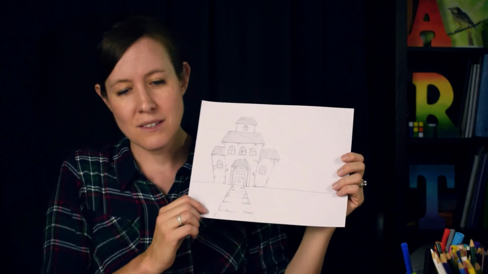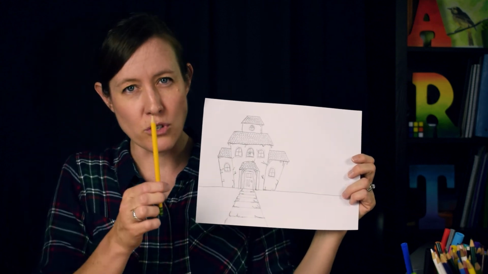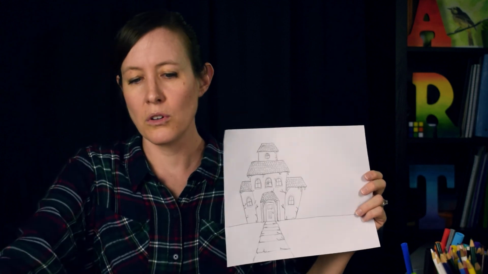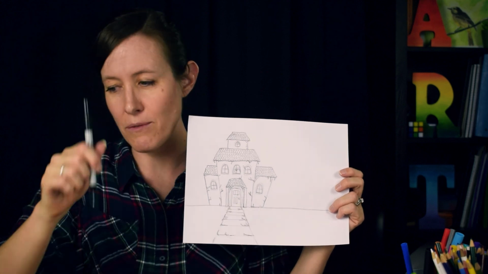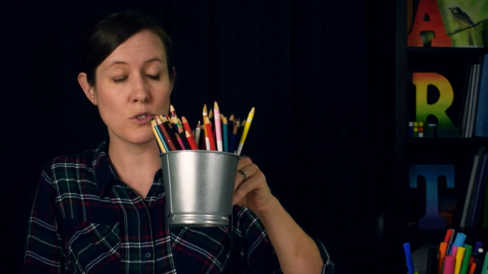So for today, you'll need that pencil if you're still drawing. If you have a Sharpie to trace with, it makes it look really crisp and nice. If you don't, that's fine, you can skip that step. But I use colored pencils to color with mine. So you can use colored pencils, markers, or crayons. Go ahead and get your materials out and we'll get going.